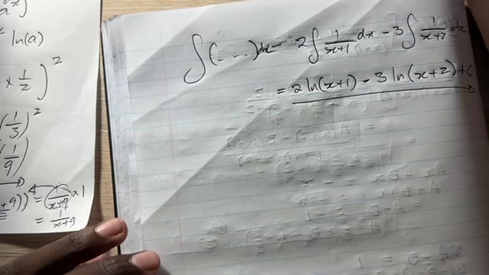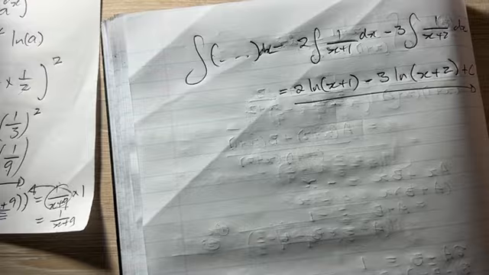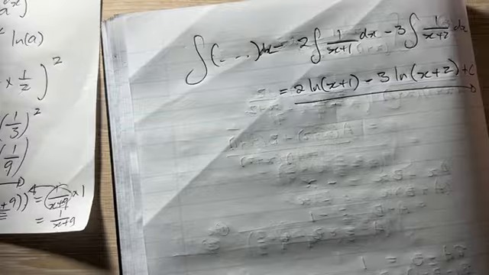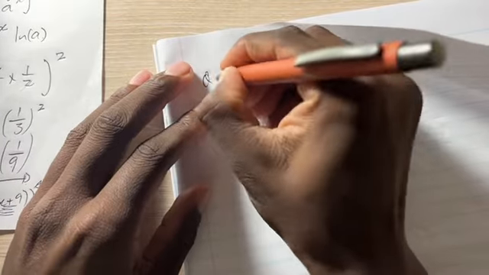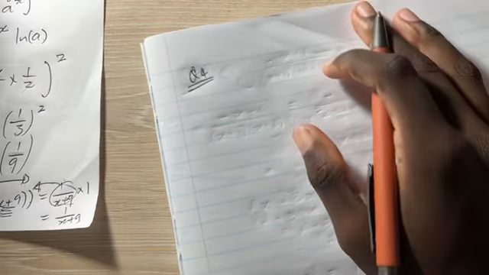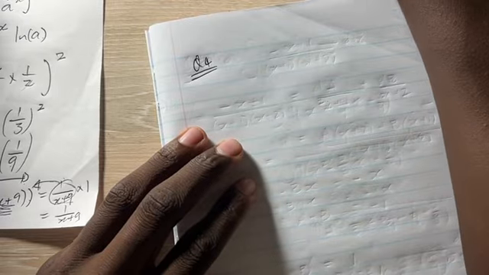Let's go to the next question. That was 5 marks. So now we go to question 4. Question 4 is a Riemann sum stuff thingies. I forget that equation, so let me go get it real quick.